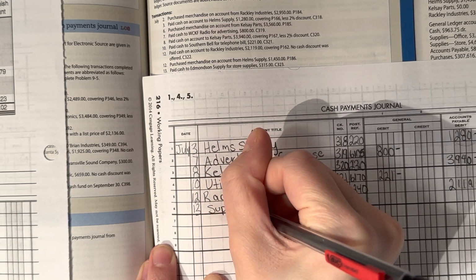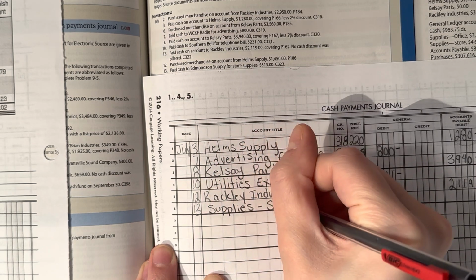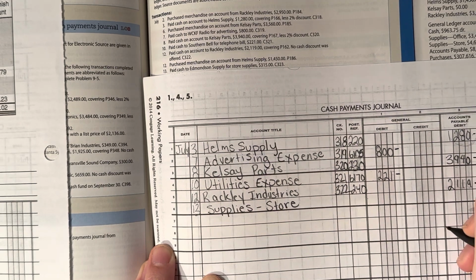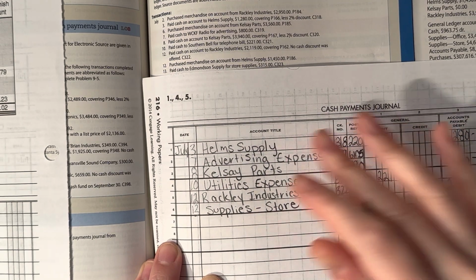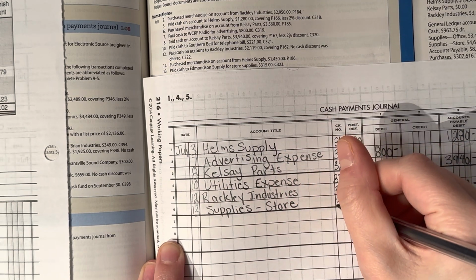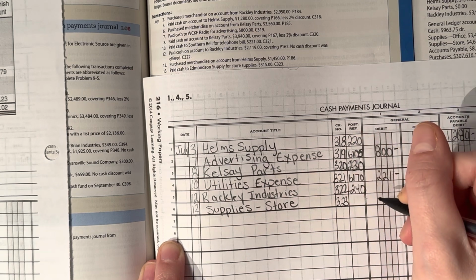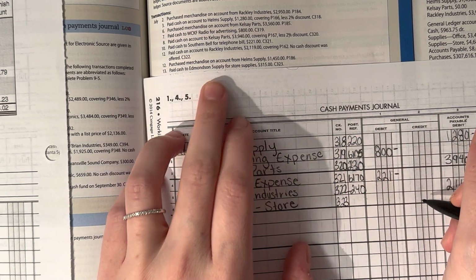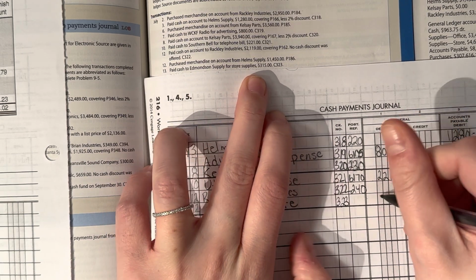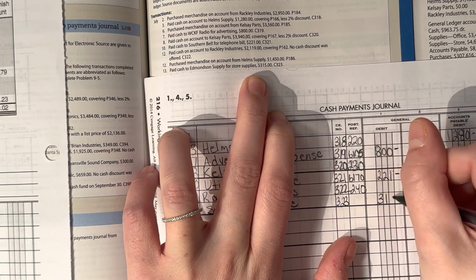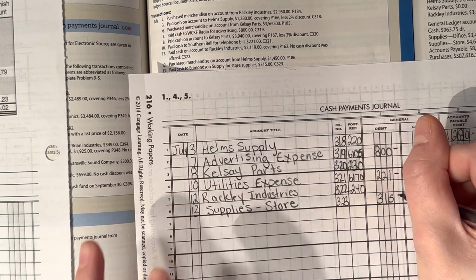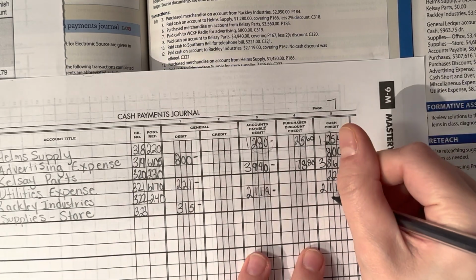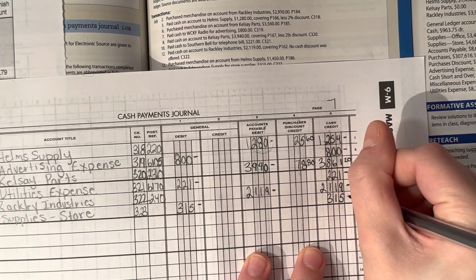You can be specific with a little dash and say store. Then the check number is 323. Most of the time you didn't actually pay with cash, you paid with a check to help keep track of it. Supplies is an asset. Normal balance of an asset is a debit. So we do 315, and then we paid cash 315.